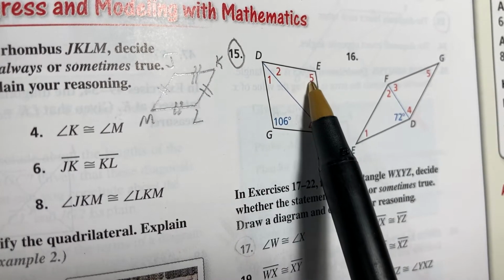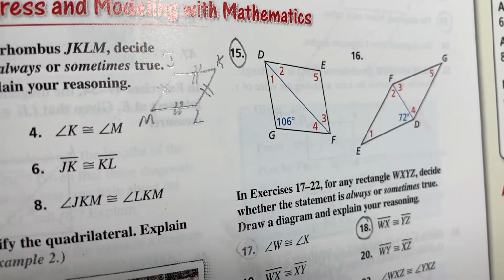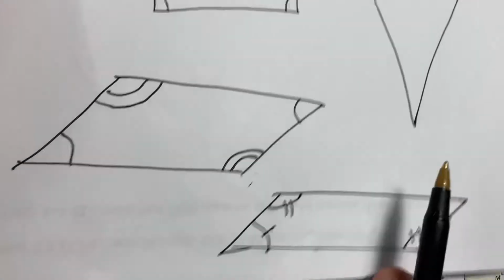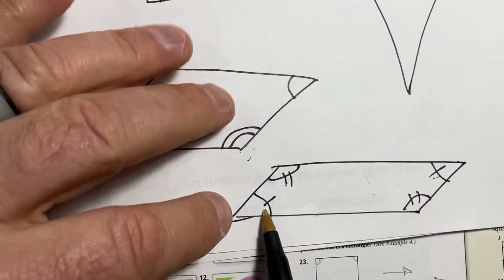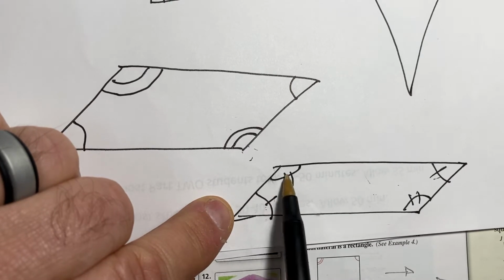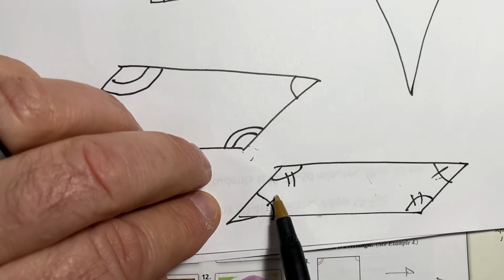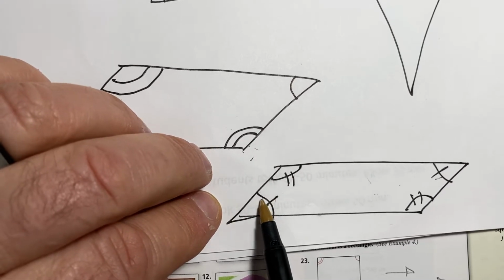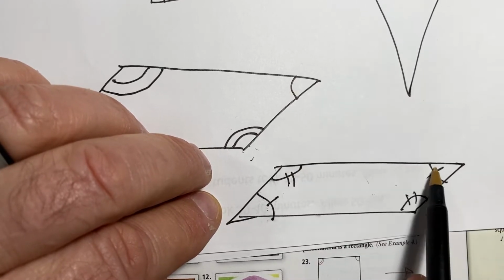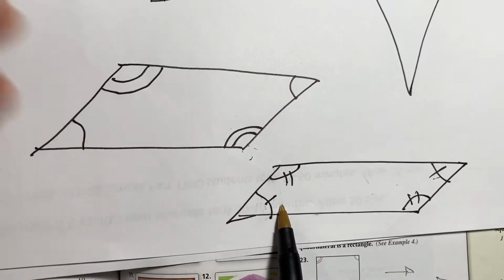So angle 5 is the same as this, 106. Opposite angles are congruent. And consecutive angles of a parallelogram are supplementary, they add up to 180. These 2 are consecutive, they are supplementary. These 2 are consecutive, they are supplementary. These 2 are consecutive, they are supplementary.